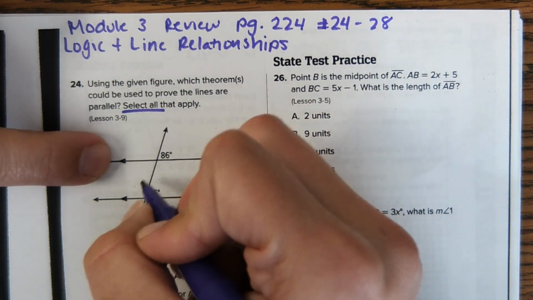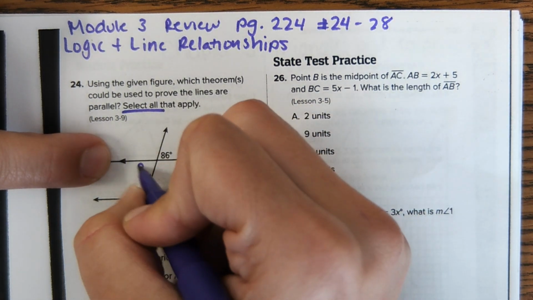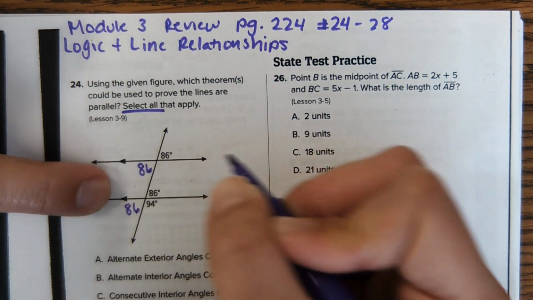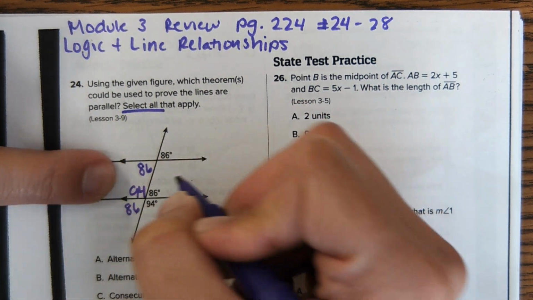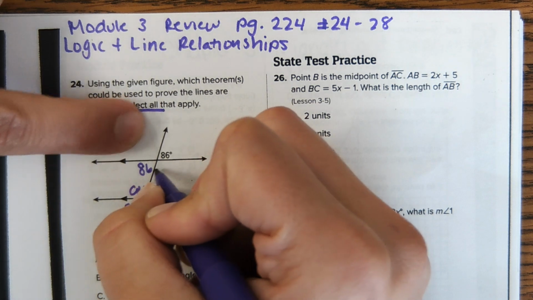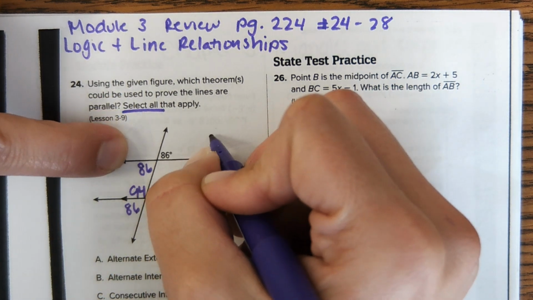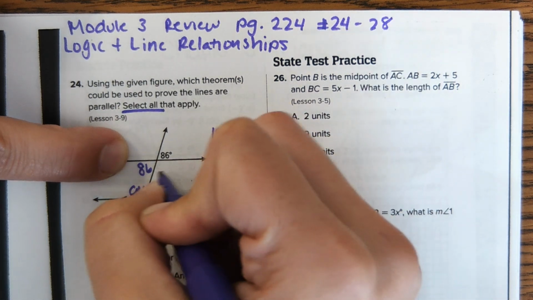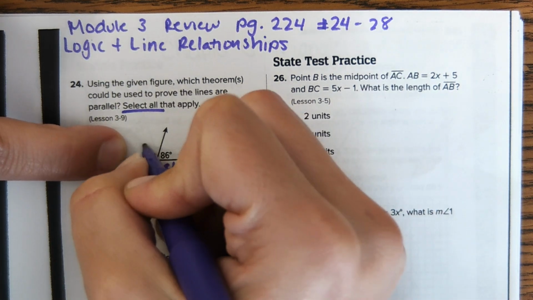Based on the information given, there are also other angles we can determine. So vertical angles are equal. This must be 86. This must be 86. This must be 94. These two angles would be supplementary. 180 minus 86 would be 94. So this would be 94. And then this would be 94.